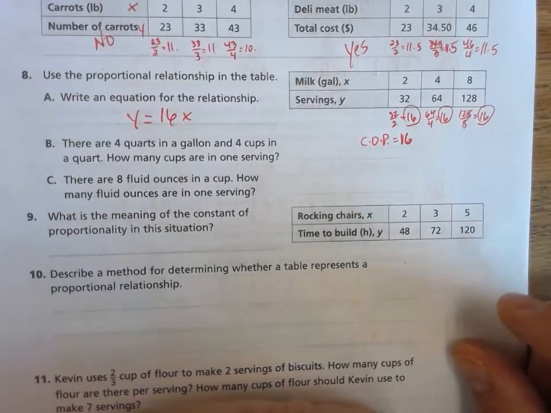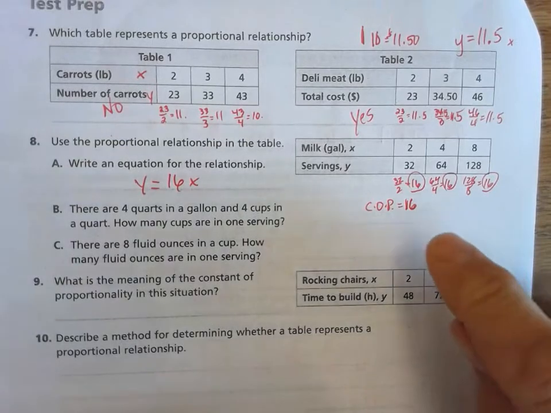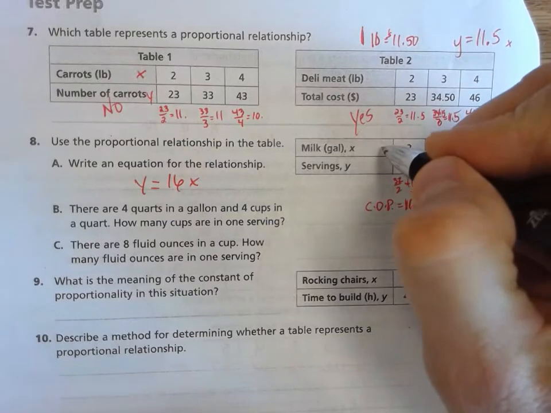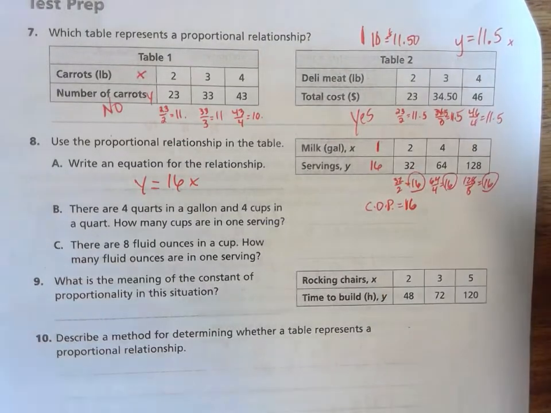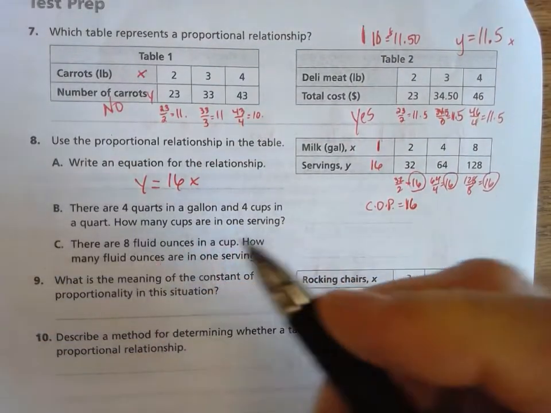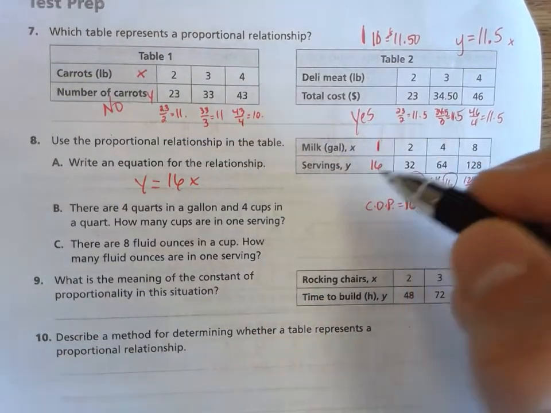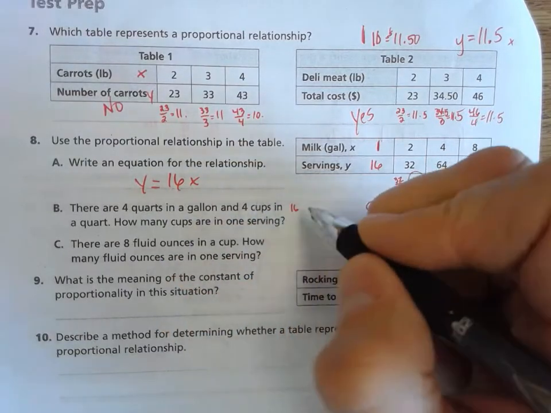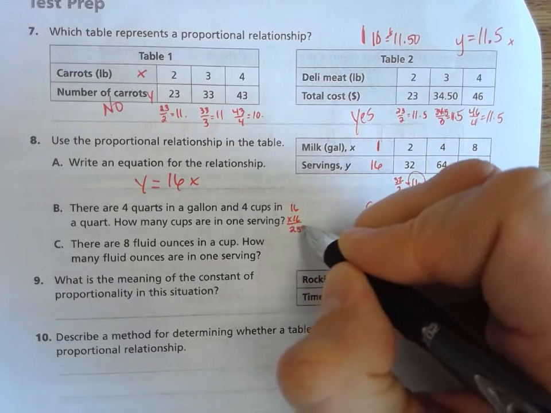Alright, there are 4 quarts in a gallon and 4 cups in a quart. So how many cups are in one serving? We know that there are 16 servings in one gallon. So there are 4 quarts in a gallon, 4 cups in a quart. How many cups are in one serving? Well, that would mean you'd have to do 16 times 16, because 4 times 4 is 16. 16 times 16 is 256.